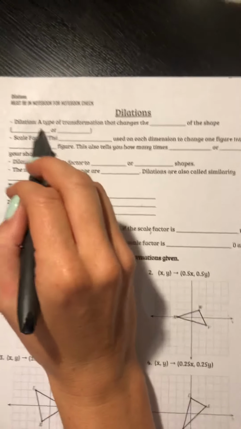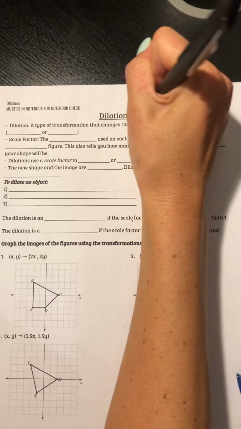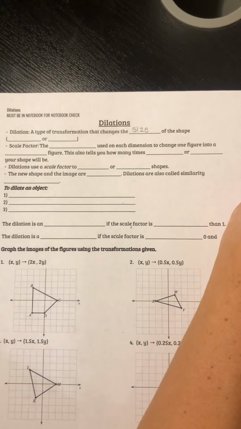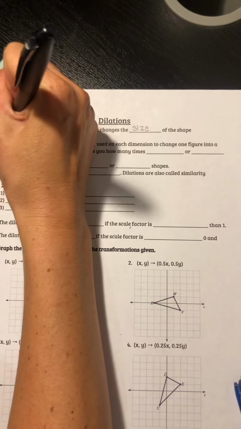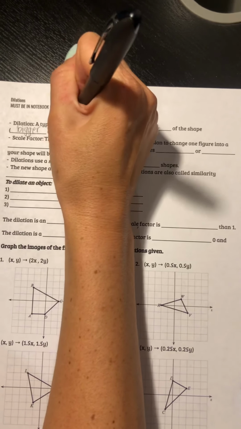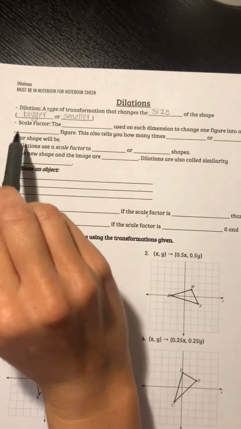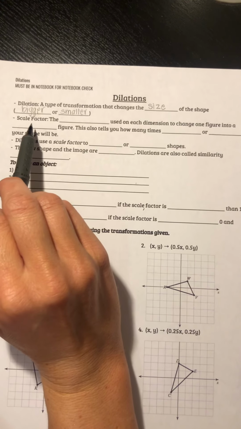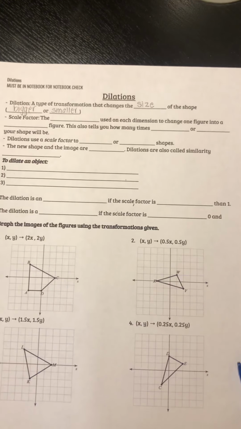So what a dilation is, it's a type of transformation that changes the size of the shape. So it can make it bigger or smaller. There's such a thing called a scale factor with dilations. This is what makes it get bigger or smaller.